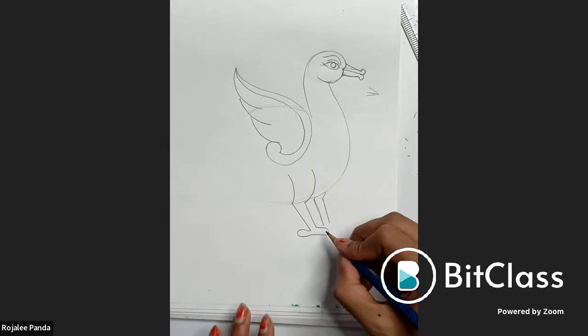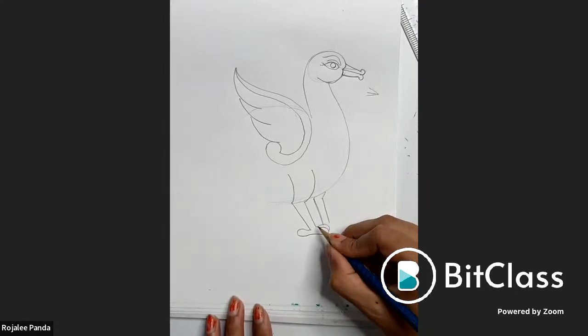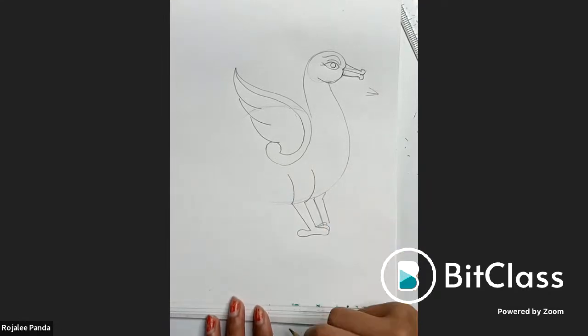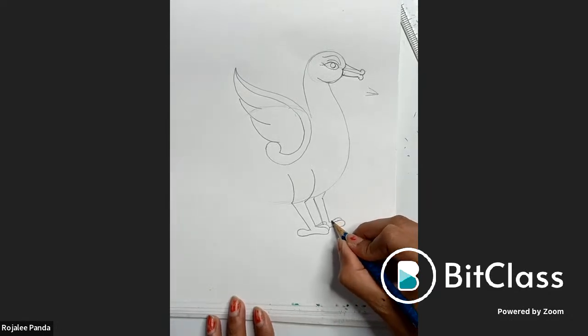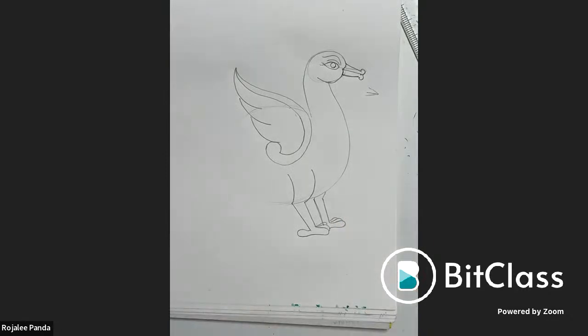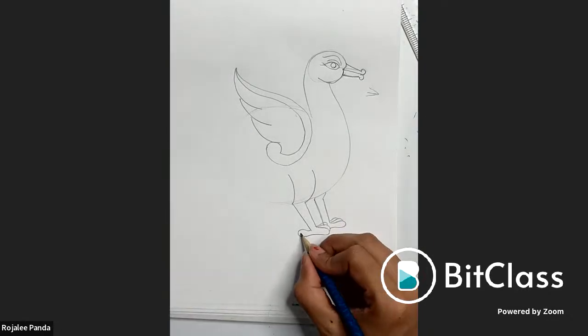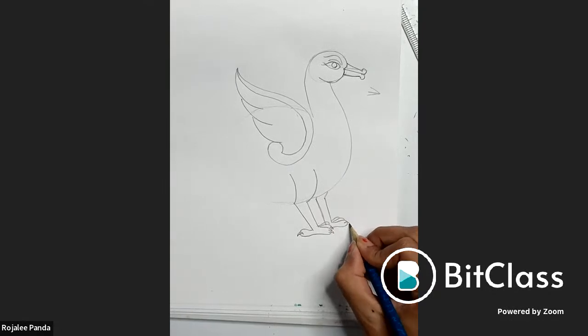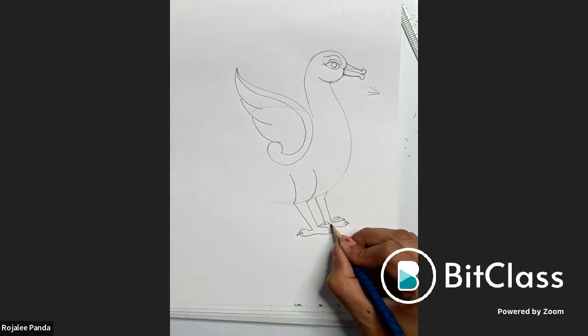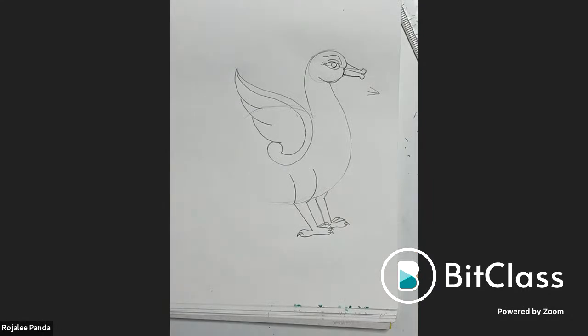So this much everyone has completed. Just add two more curved lines here. So the same thing we will do here like this. If you want, you can add nails here. This is an optional thing. Okay, this much first you have to do.